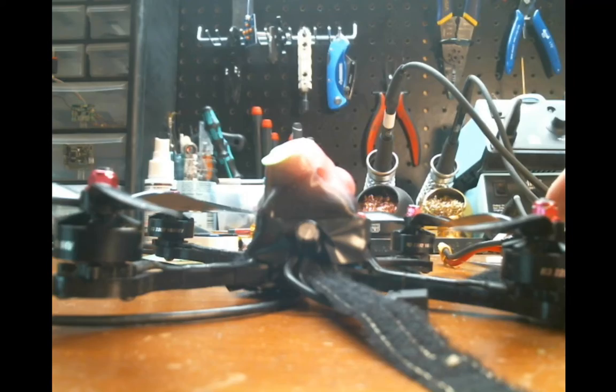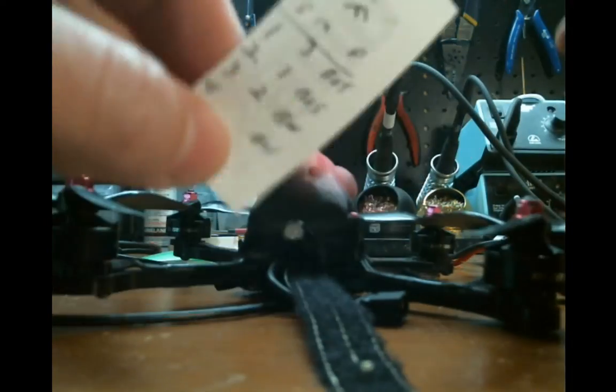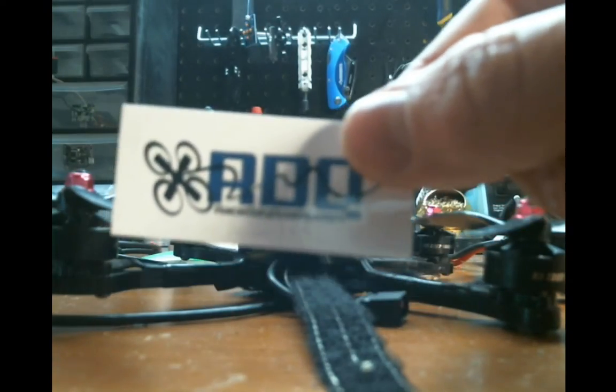So the first thing that you do is you get a sheet of paper. I happen to have the sticker because that's where I bought the flight controller from, so it was sitting on my desk. And on that sheet of paper, you write down motor sliders 1, 2, 3, and 4.